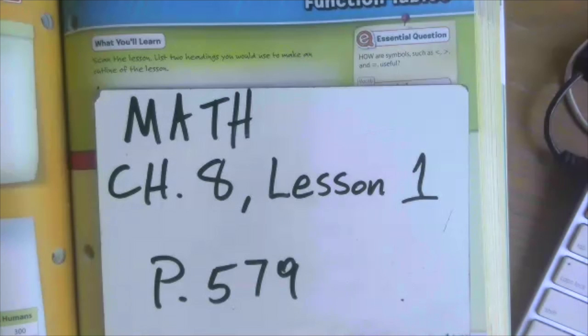Hi, everybody. Welcome to math. As you can see here, we are starting our new chapter. So it's chapter 8, lesson 1, page 579.